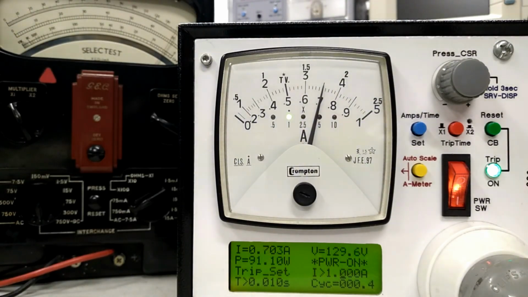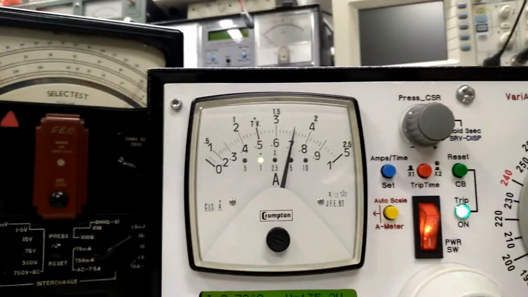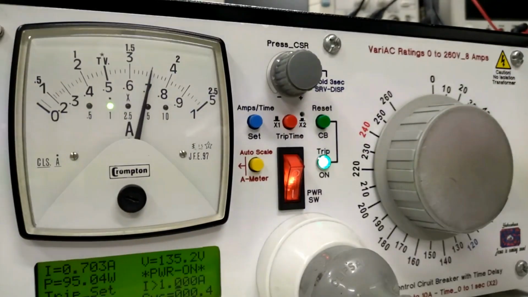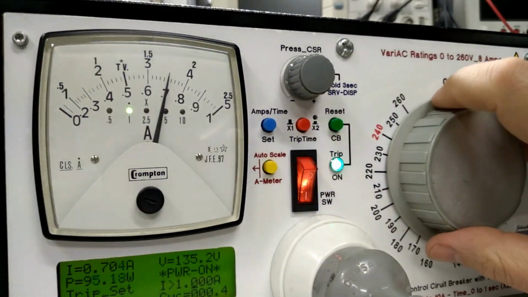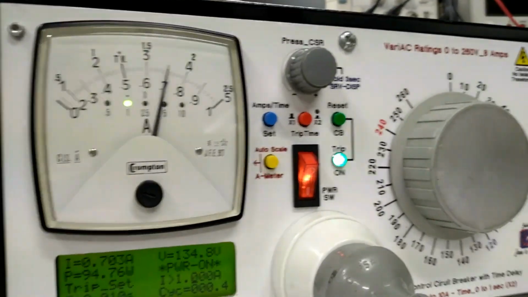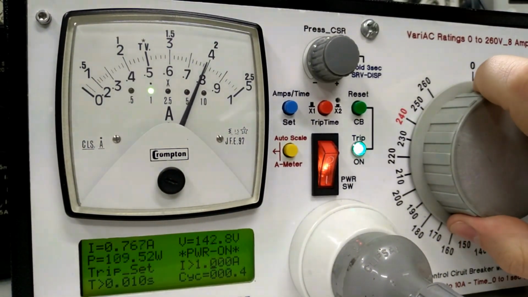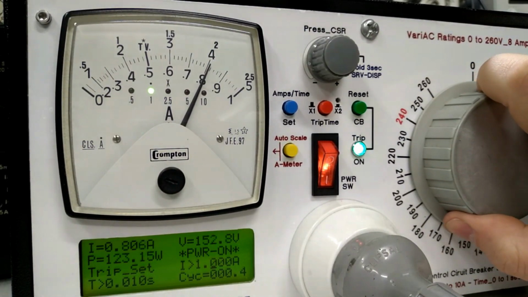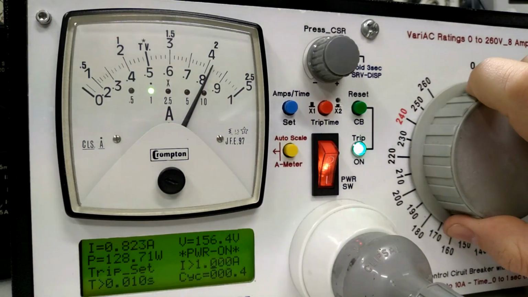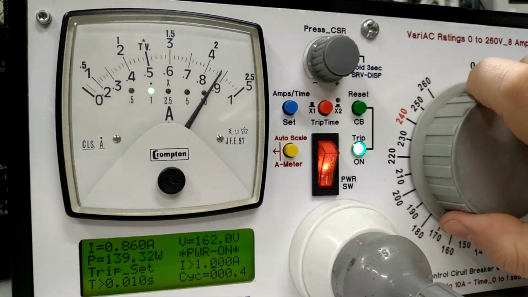You can see that I haven't touched the meter here. Okay, just to show you what I was doing, I'm just turning up the voltage slowly. Okay, and I've got it set to trip at 1 amp.